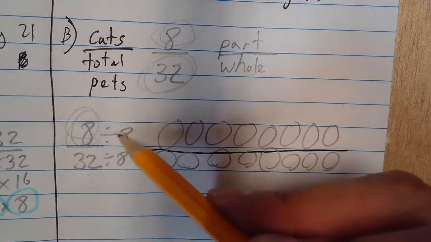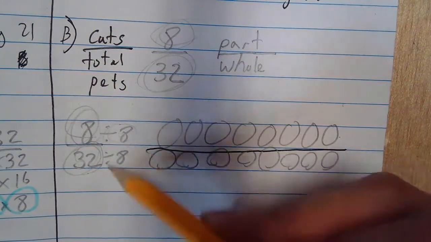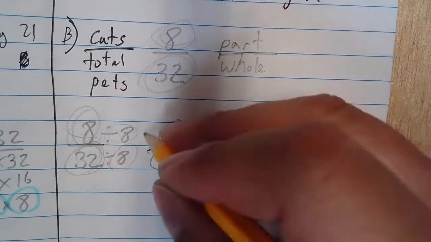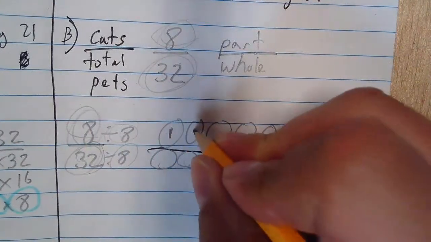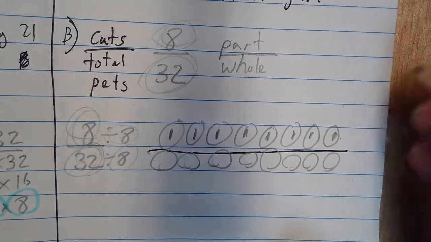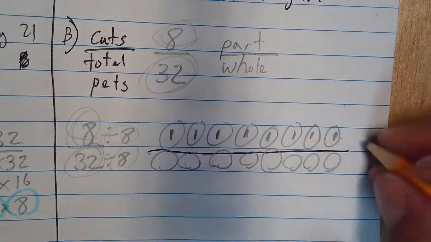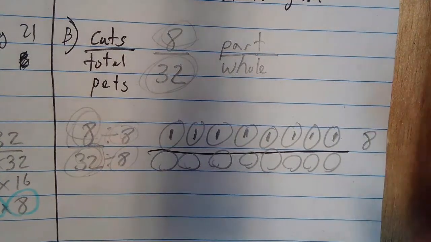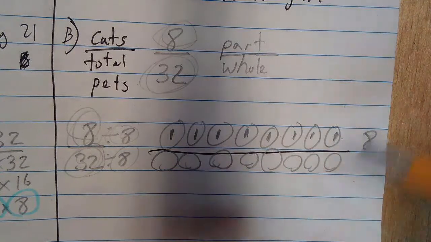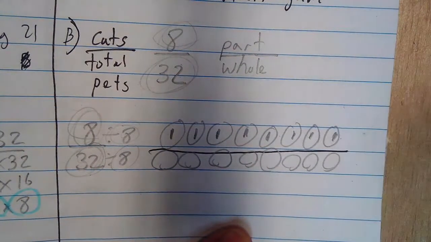All right. Instead of one big group, I'm making it into 8 smaller groups. If I'm breaking up 8 into 8 different groups, then by now you probably know it's going to be 1, 1, 1, 1, 1. Because 8 groups of 1 is 8. I'm thinking ahead. The smallest group is 1, right?